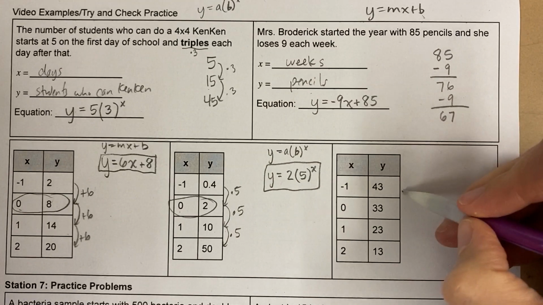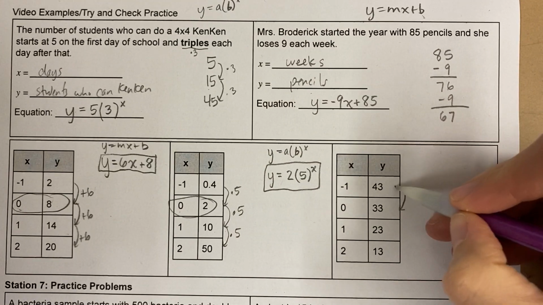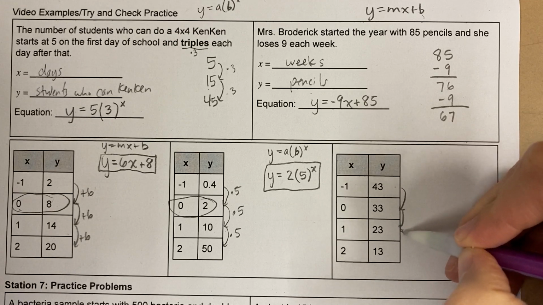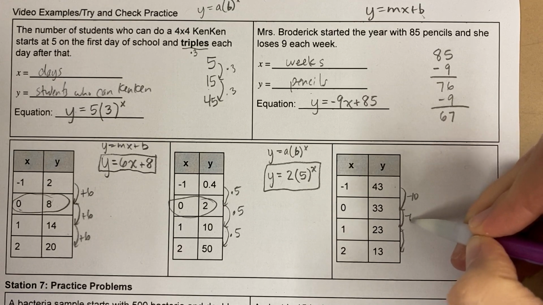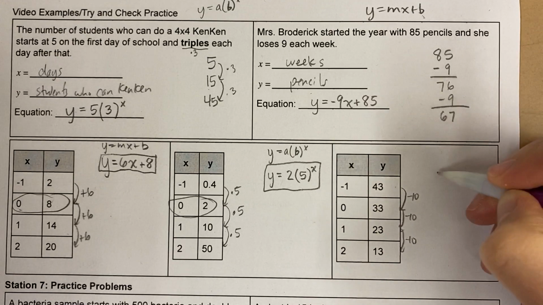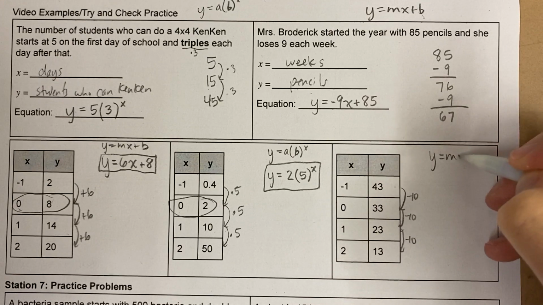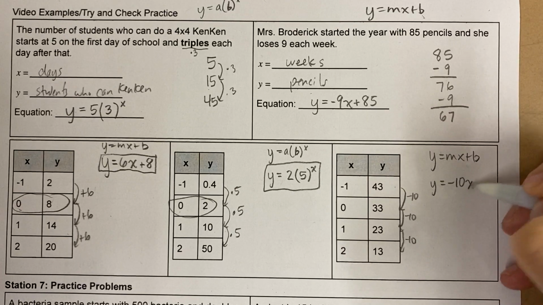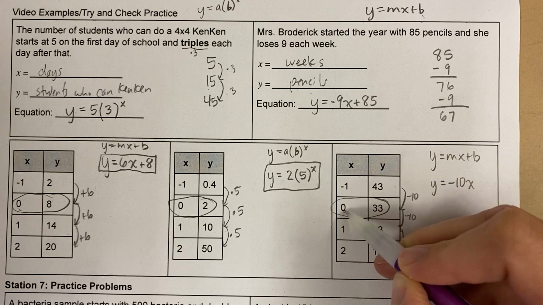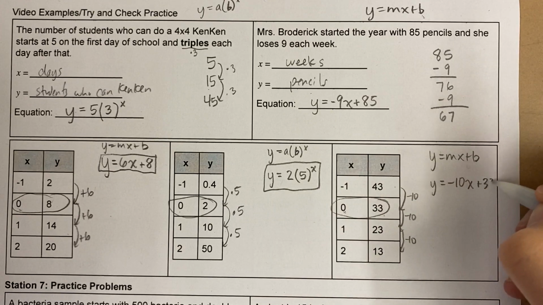What's happening here? Let's see. How do I get from 43 to 33 to 23 to 13? I realize, oh, I'm subtracting. What am I subtracting? I'm subtracting 10 here. Okay, so if I'm adding or subtracting, I'm using this equation. In this case, I'm subtracting 10, and my starting point is right here where the x is 0. My y value is 33.